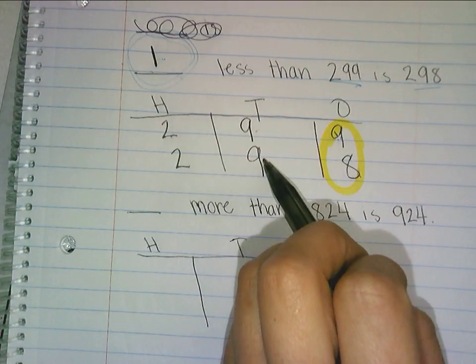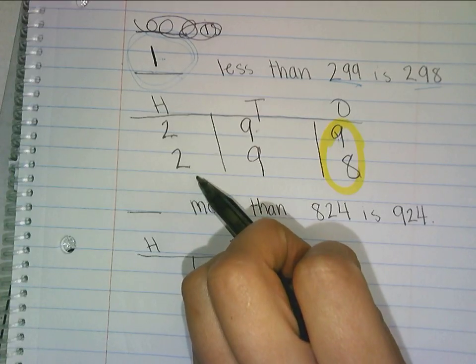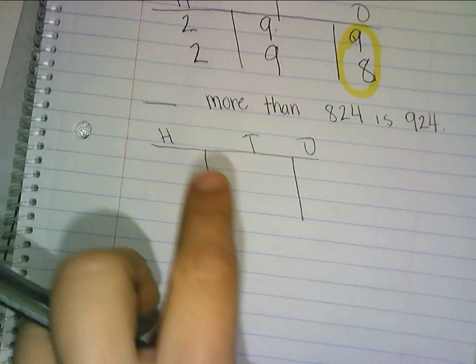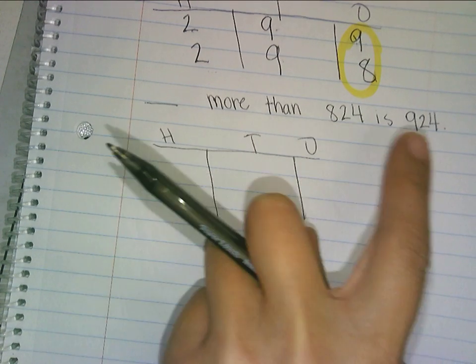The tens didn't change, so it's not 10 less, and the hundreds did not stay the same, so it's not 100 less. Let's try it again. So you need to figure out what is 100 more than 824. It is 924.